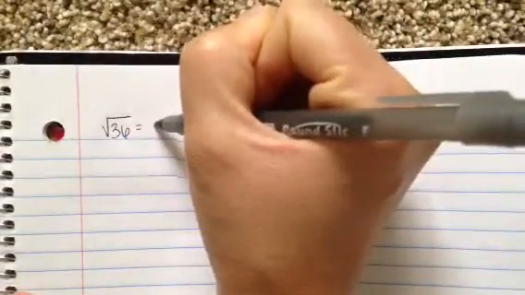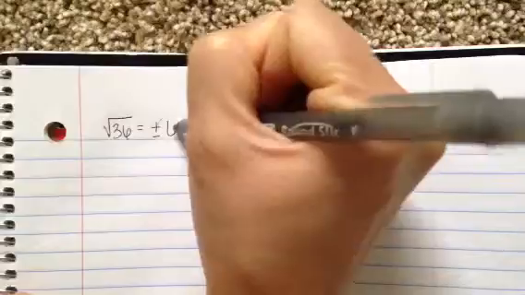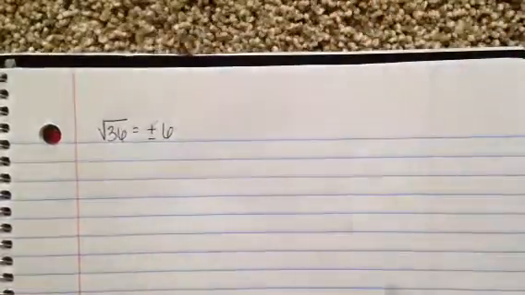Okay, so if we have just the square root of 36, what this is saying is to find two numbers, or a number times itself, that will get us 36. So we have two options here. I could get 6 times 6, which would get me 36, or negative 6 times negative 6, which would give me 36. So this answer could be positive or negative 6. So we say plus or minus 6.